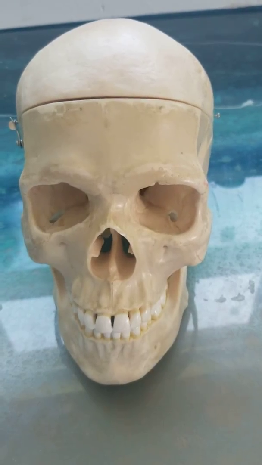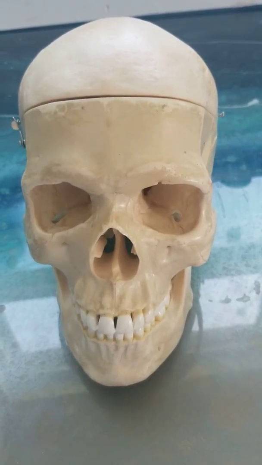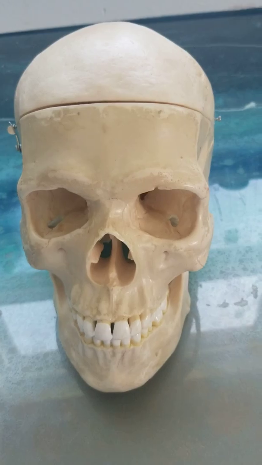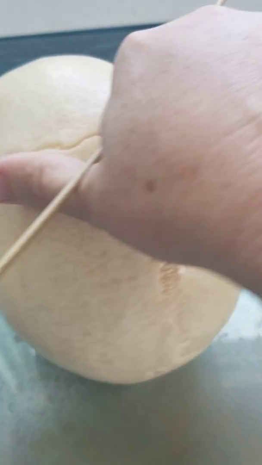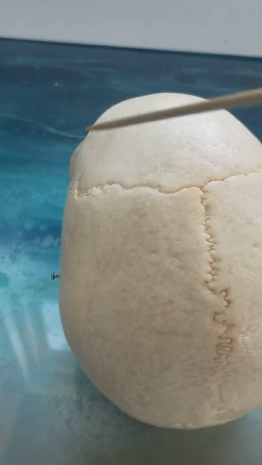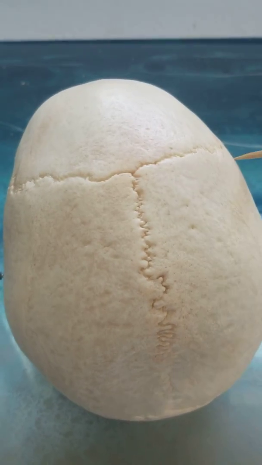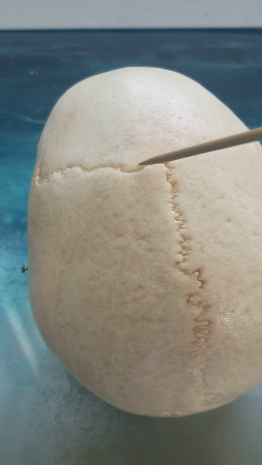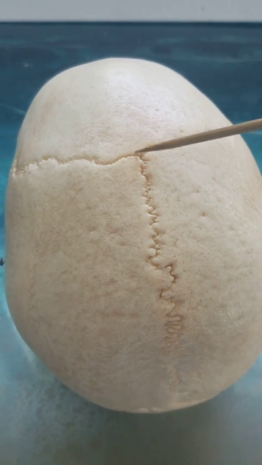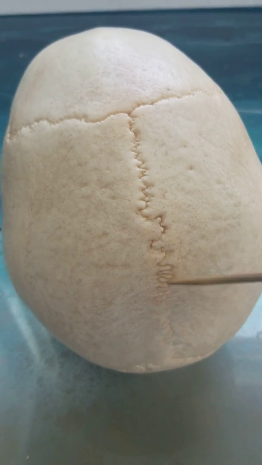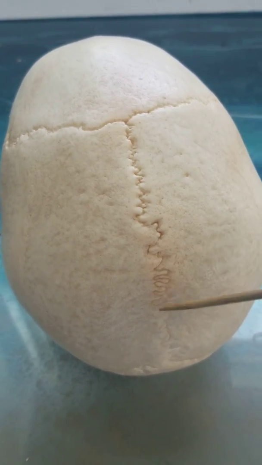Okay guys, this is going to be kind of a long video on the features of the skull, the bones of the cranial vault, and the bones of the face. So we're going to start out by looking at the sutures. The suture that runs horizontally over the top of the skull here is called the coronal suture. The suture that runs this direction is called the sagittal suture.